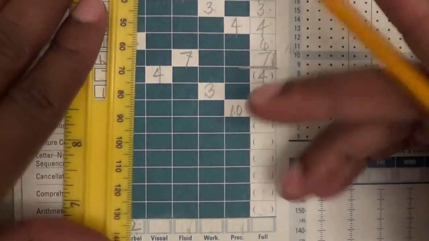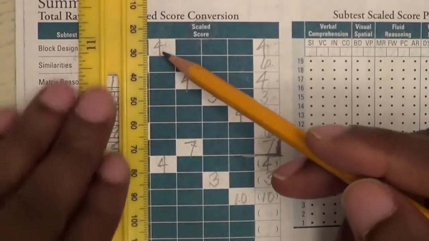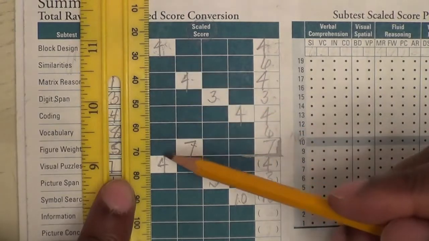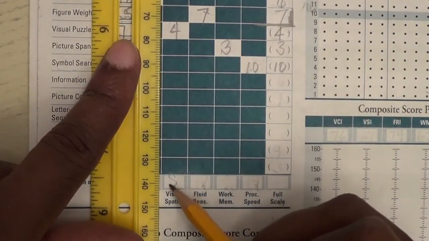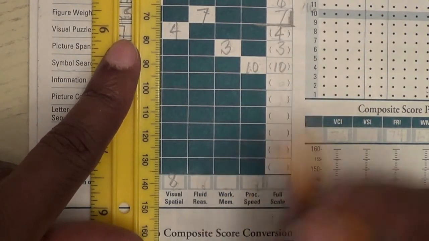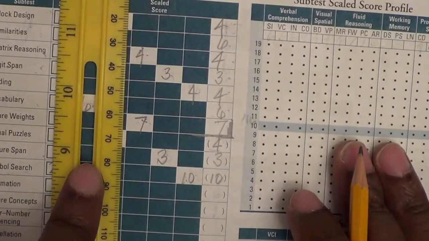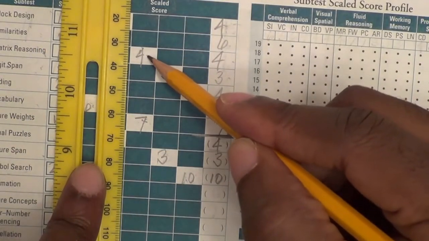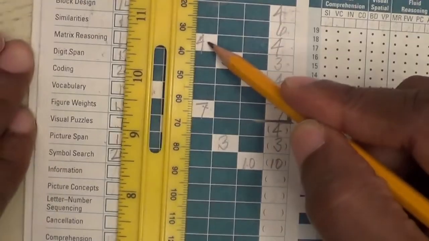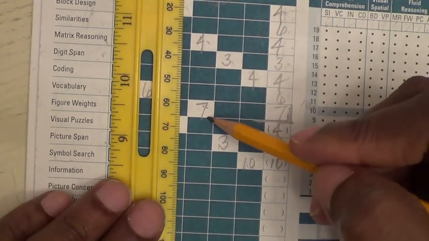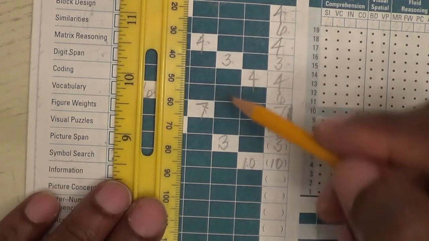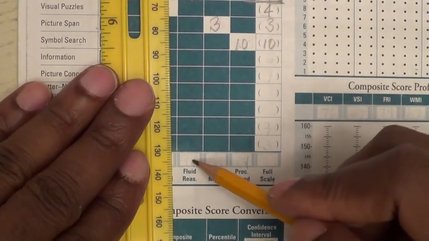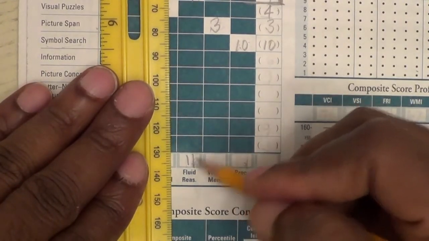So let's do the next one. We have block design and visual puzzles. 4 plus 4 gives me 8. So that's here, visual spatial. Next we have matrix reasoning and figure weights. 4 plus 7 gives me 11. That is fluid reasoning, 11.